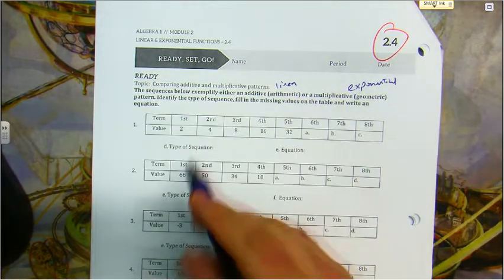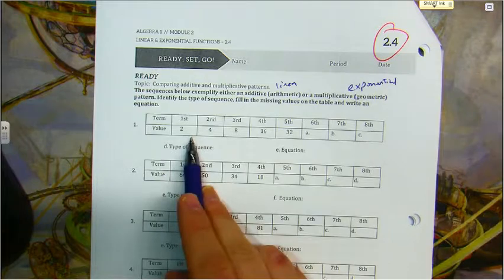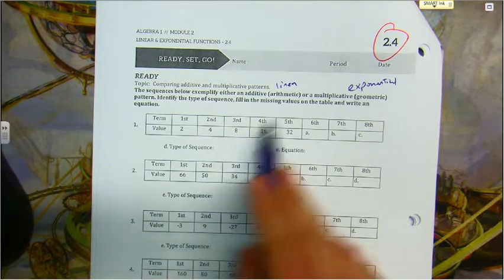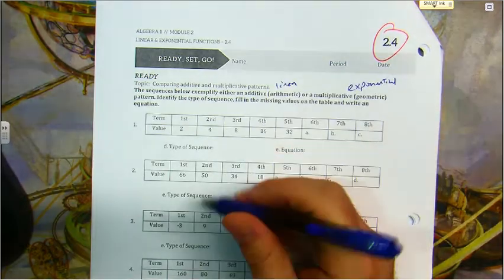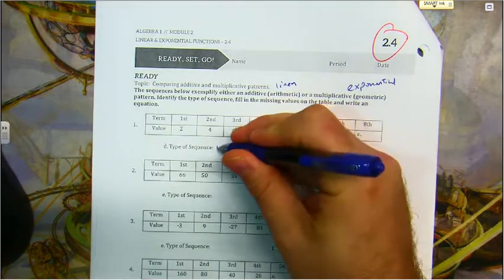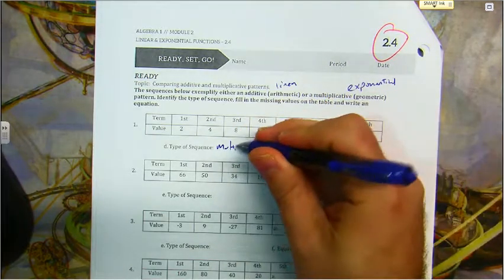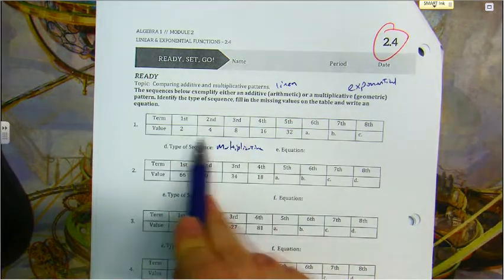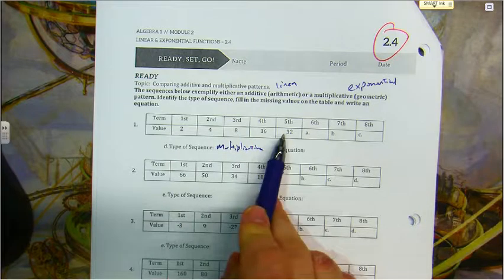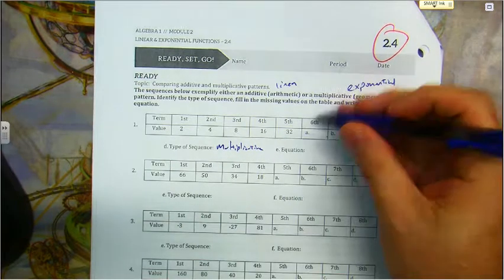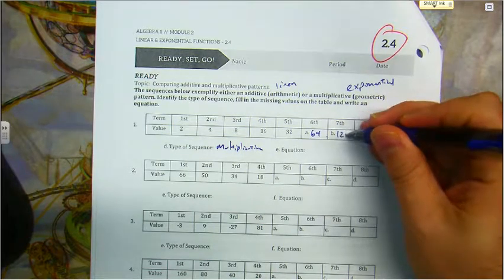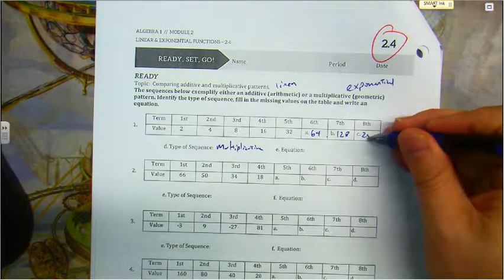So is it additive? Are we adding the same number? Well, here we added 2 to get 4. Here we added 4. Here we added 8. So it's not going to be additive. It's going to be multiplicative. And in fact, we can see that we're multiplying by 2 each time. Times 2, times 2, times 2, times 2. So if I do it again, the sixth term would be 64. This would be 128. This would be 256.